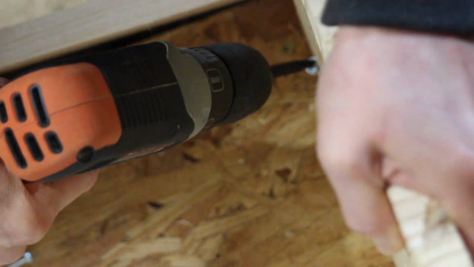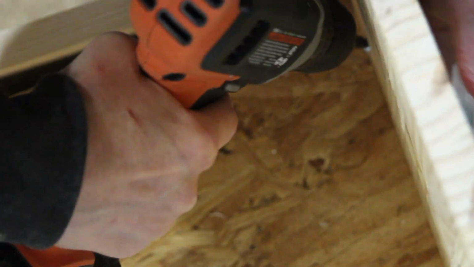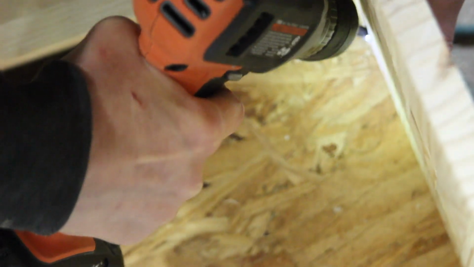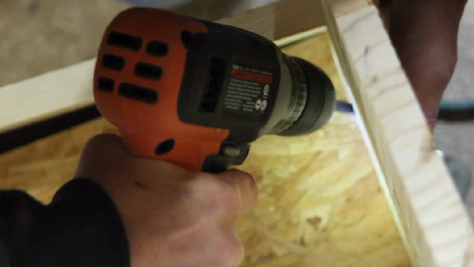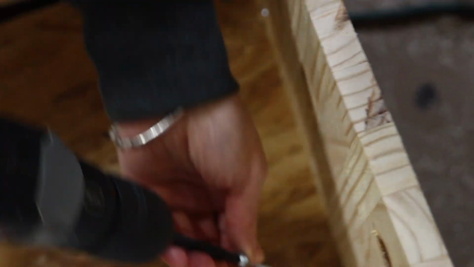Is it in reverse or forward? I don't know, love. Reverse. Thank you. I would go on the top right now because it is not straight at all.